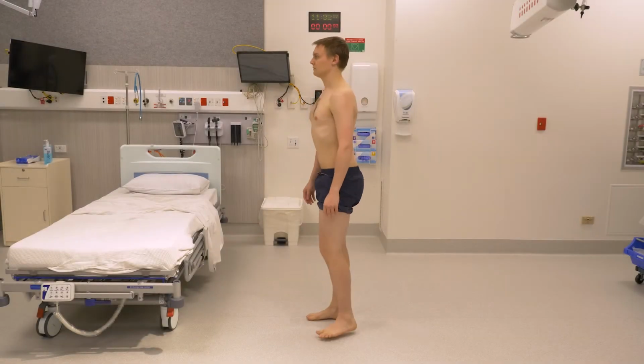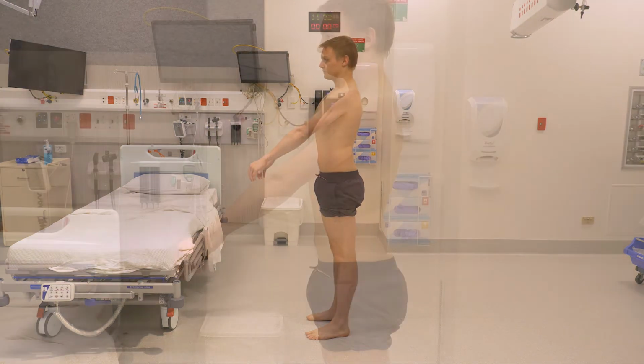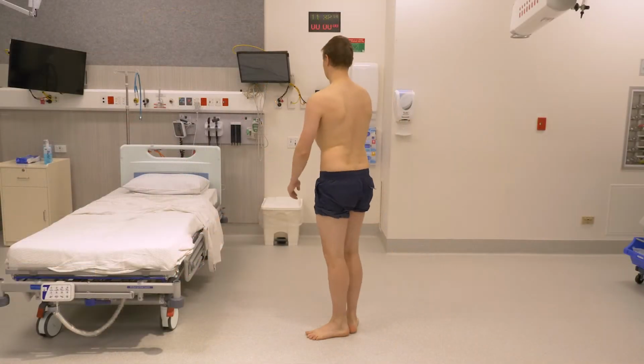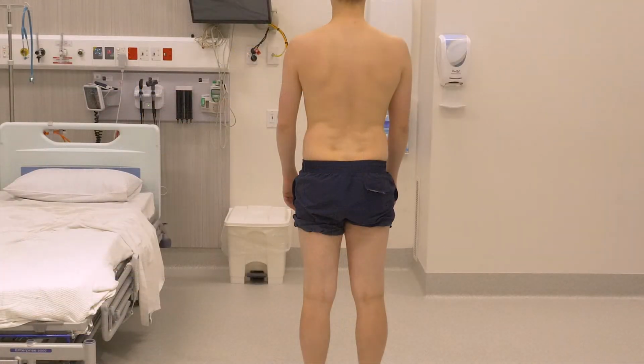From the sides, comment on muscle bulk and sagittal plane deformity. Remember to look for scars that may be hidden under the underpants or shorts. From the back, comment on gluteal wasting and folds, and again the level of the pelvis.